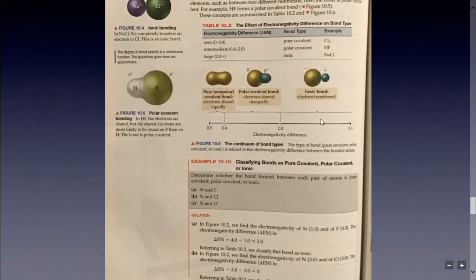We do our best to draw a line and say, okay, it's at 2.0. Anything higher than 2.0 is ionic. Anything lower than 2.0 is covalent. But what if you're exactly 2.0? It's kind of tricky, right? That's why here you can say it's anything higher than 2.0. They made sure to put that plus sign there.